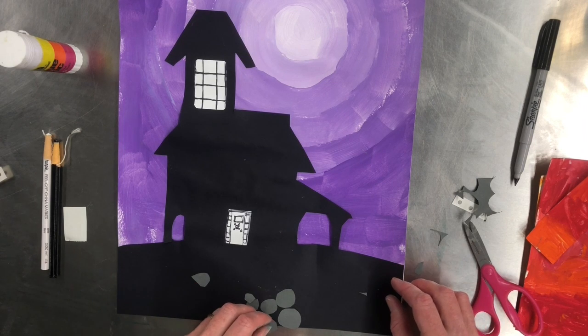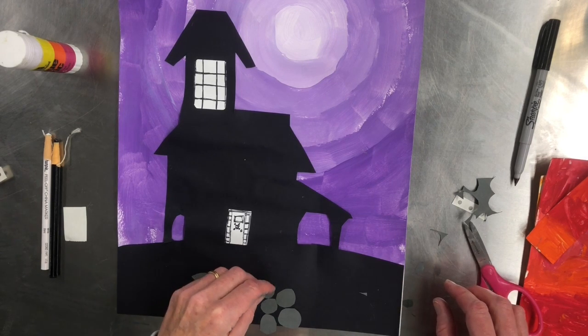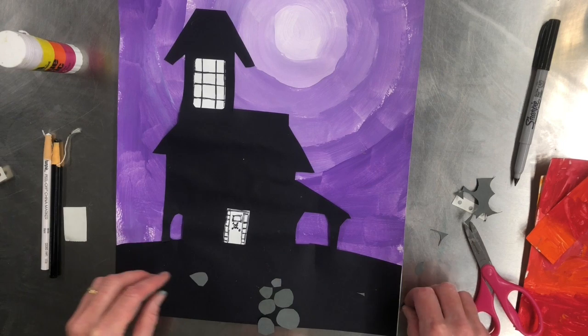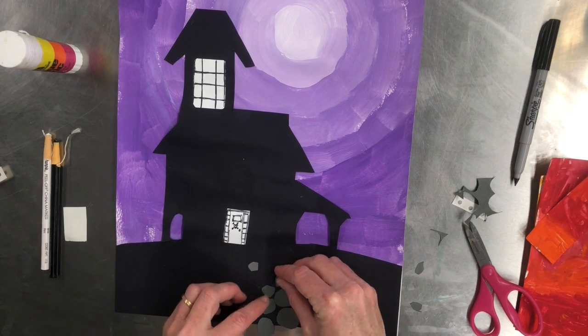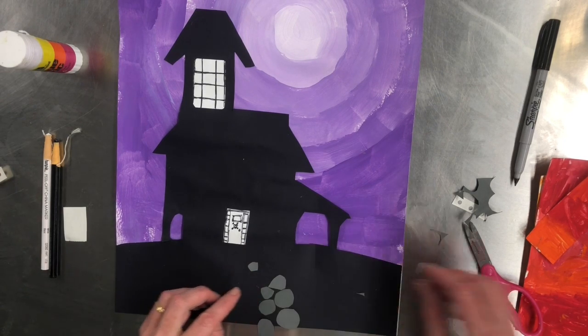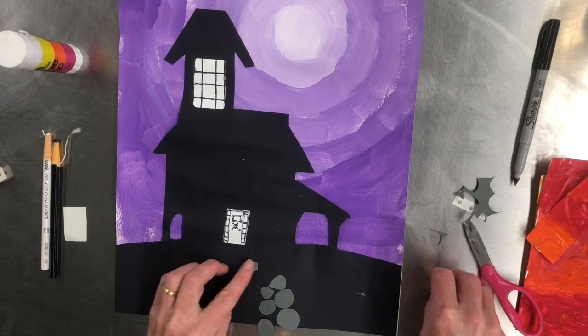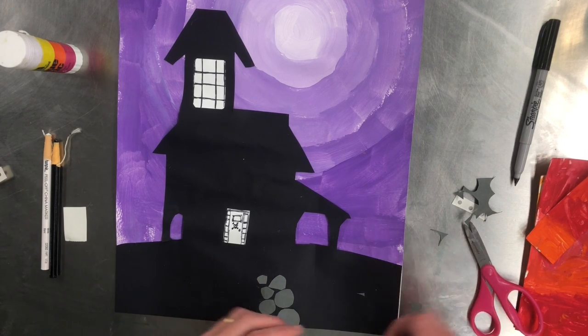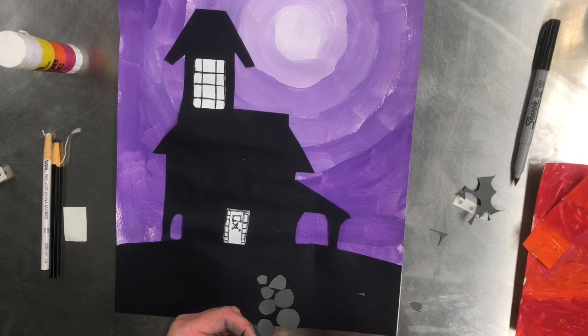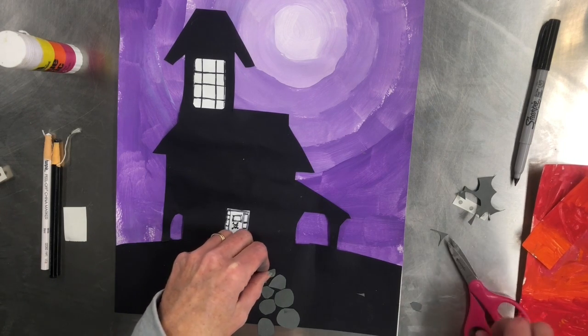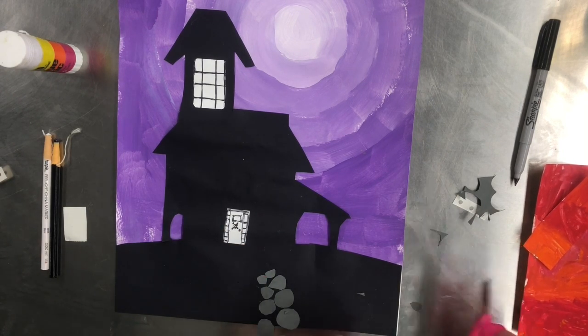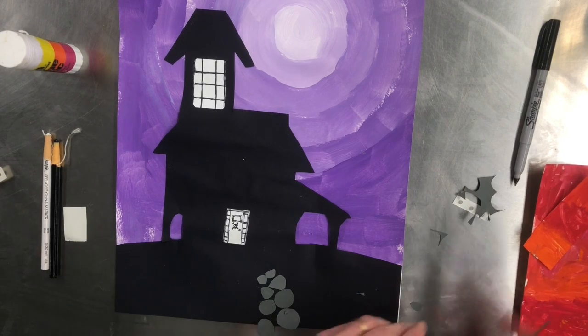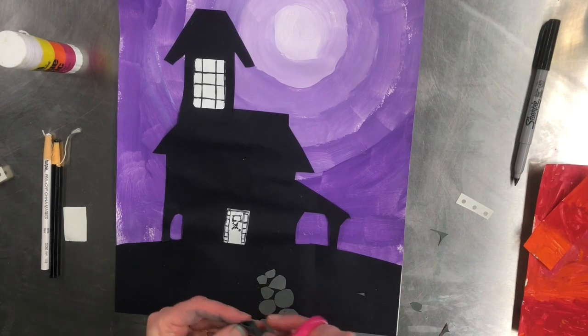but as my path goes back, it might become a lot smaller stones. And again, you can just keep cutting these down, but you can then glue those on to make a creepy little path to your front door.